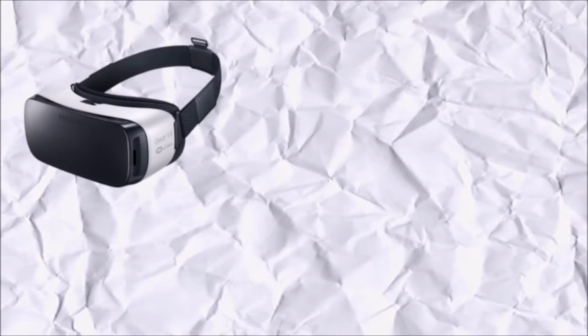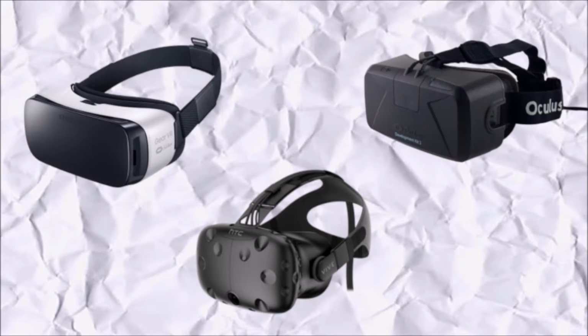Have you ever seen a VR headset such as Gear VR or the HTC Vive or even the Oculus Rift and wondered how can I develop for that? Today I'm going to be showing you guys how to develop for one of those three headsets. I'm going to be showing you guys how to develop for the Gear VR.